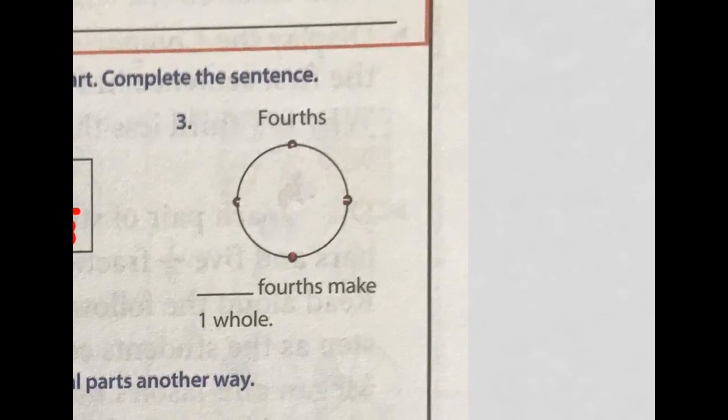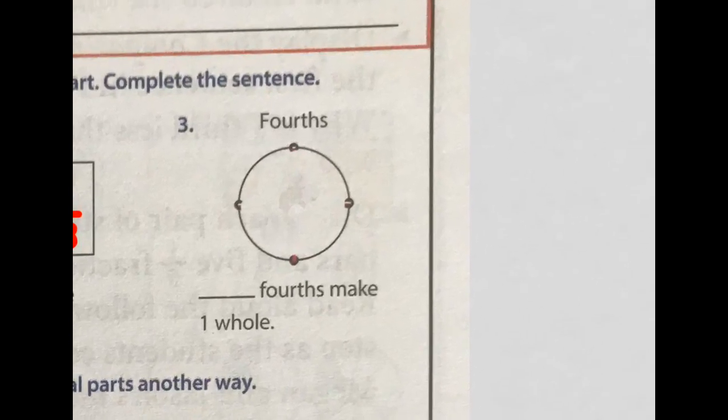Okay, let's look at number 3. We're going to cut this circle into 4ths. Go ahead and connect the dots nice and straight. Then we need to label them. We're doing 4ths, so 4 goes on the bottom. I can't make the point on my pencil any skinnier. Sorry, it's a little bit thick for this little space.